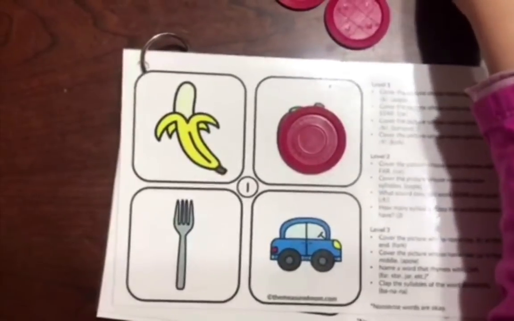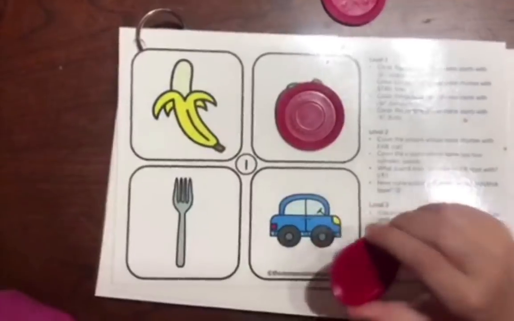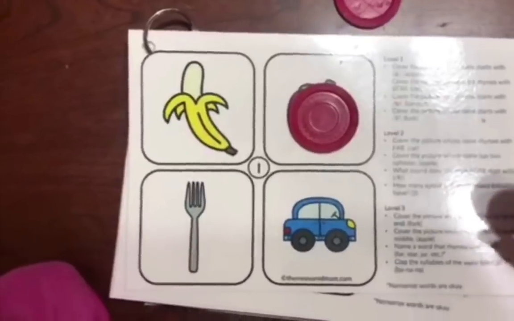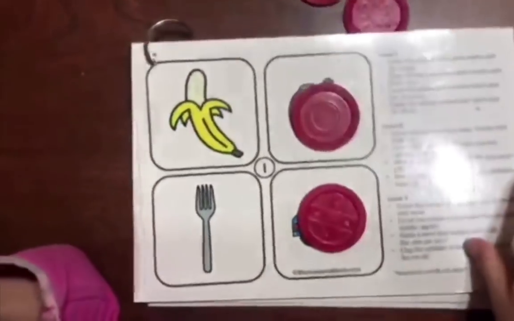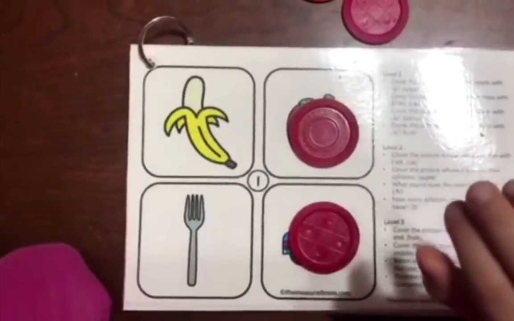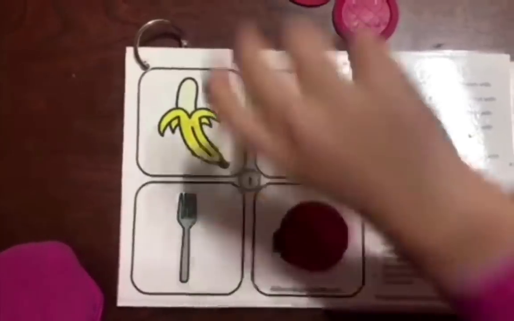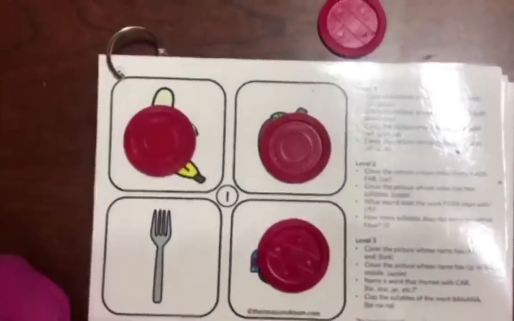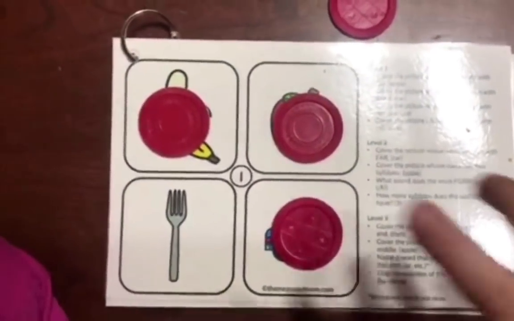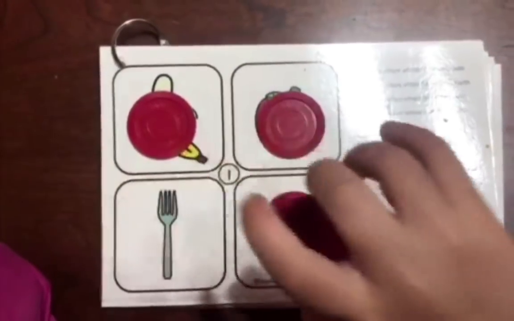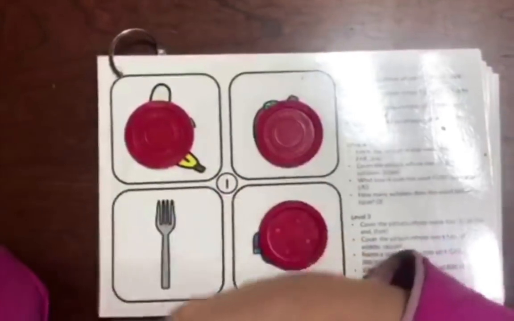Banana? Let's see. Star, banana. Does that rhyme? No. What rhymes? Starry card. Does that rhyme? Yes. Yes, it does. Star, car. So cover up car. Okay, now cover the picture whose name starts with B. That's right. Say the name of that picture. Banana. Yeah, banana. Okay, now cover the picture whose name starts with F. Say the word. Right. What's the whole word? Fort. Yes, cover it up.